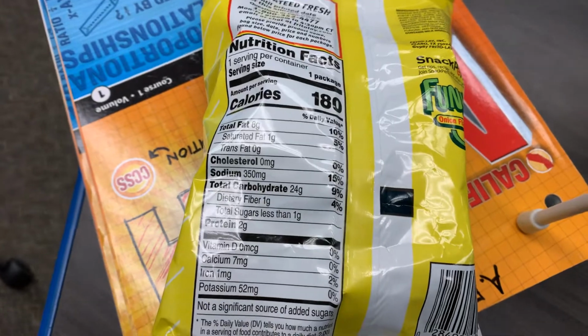We are about to start our unit on percents. And what better to do it than with a foldable? So come along with me as we get started on tonight's homework.